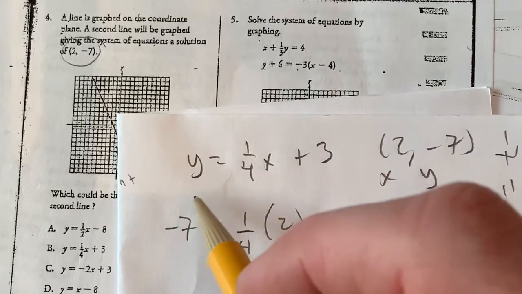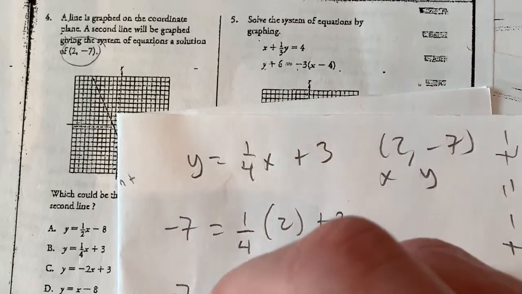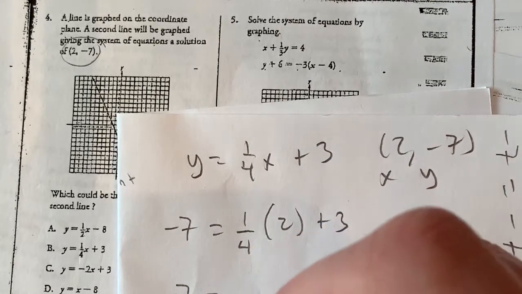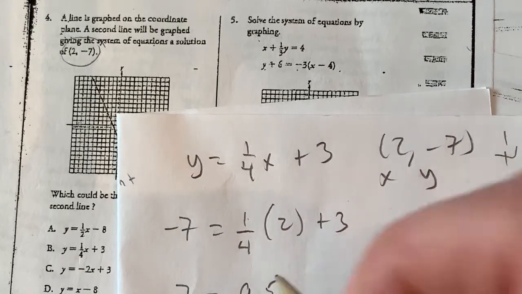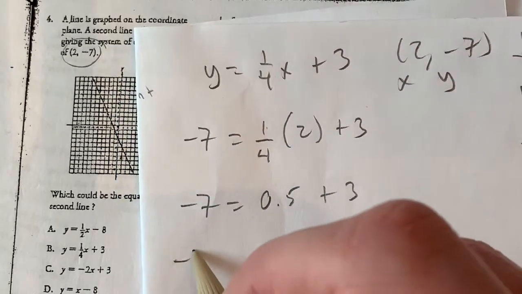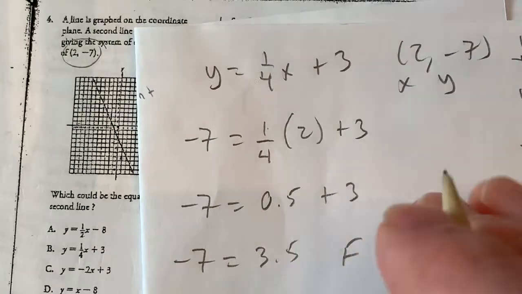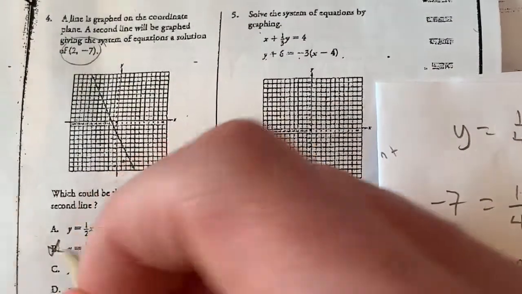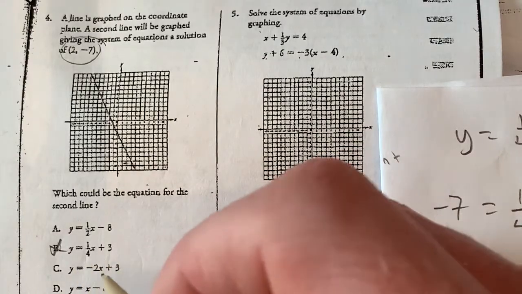So now I replace my y with my y, my x with my x, plus 3. So -7, bring that down. 1/4 of 2. So 2 times 1 is 2, divided by 4, so that's 0.5, plus 3. So when we evaluate this, we get -7 equals 3.5. And that's definitely false. So looking at this chart, it's looking pretty strong that we did A correctly. If we were to do C and D, what do you think would happen?